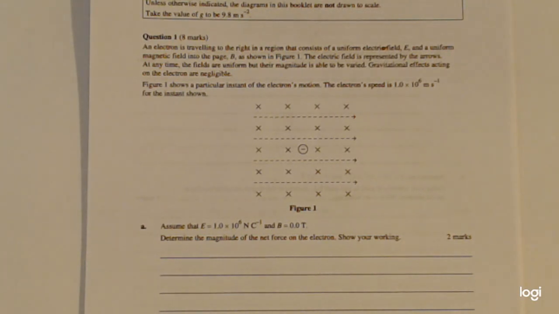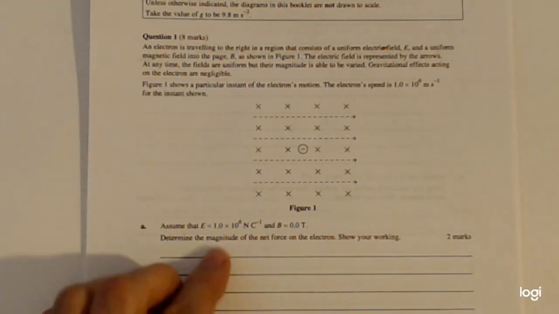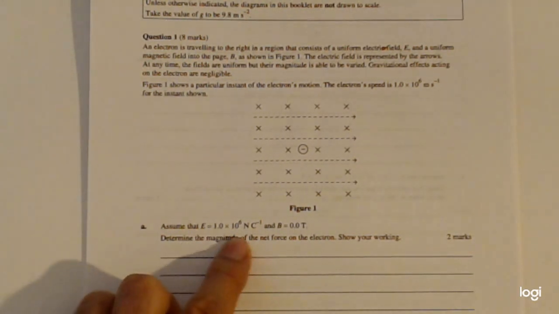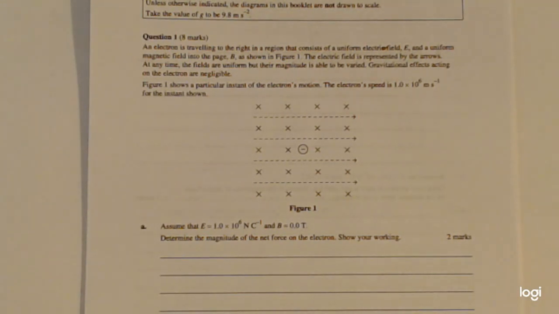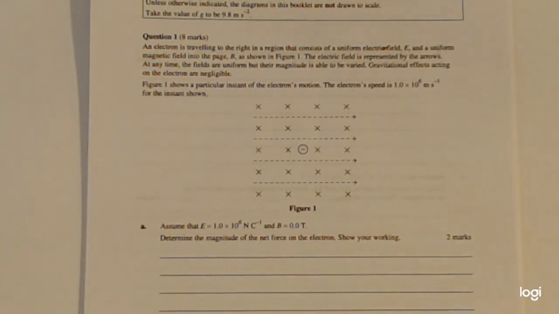Figure 1 shows a particular instant of the electron's motion. The electron's speed is 1 × 10⁶ meters per second. All right, so it's going fairly fast. Assume that the electric field strength is 1 × 10⁶ newtons per coulomb, and B is 0 teslas. In other words, the magnetic field is not turned on at this stage. Determine the magnitude of the net force on the electron. Show your working. Okay, magnitude, not direction. You don't have to worry about the direction of this, just the size.